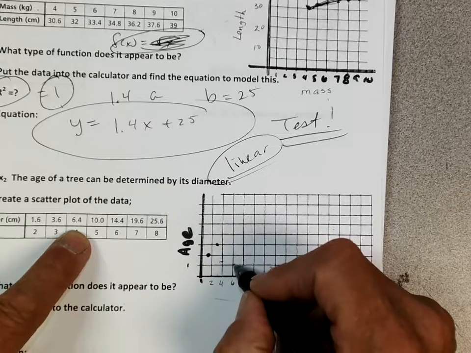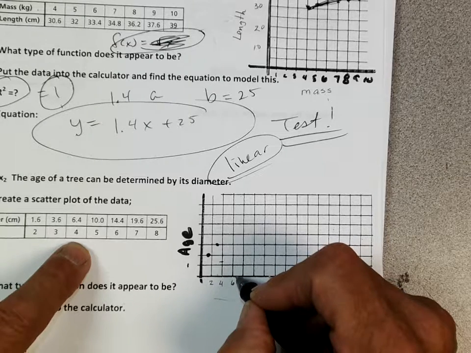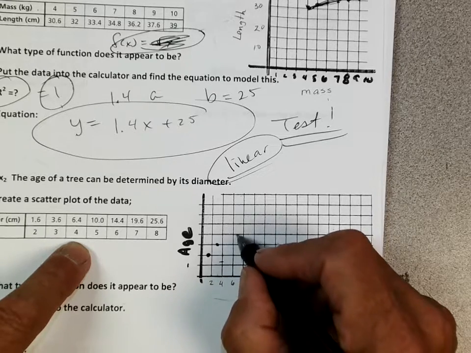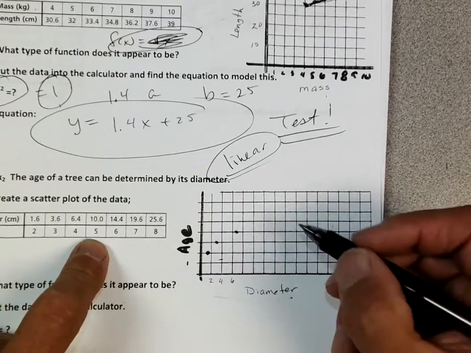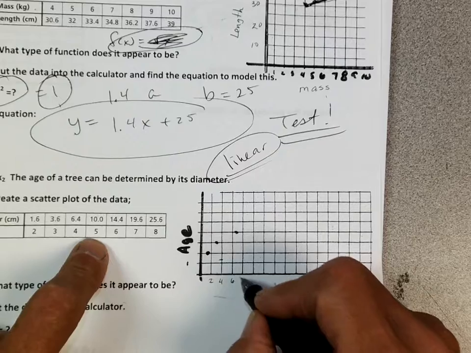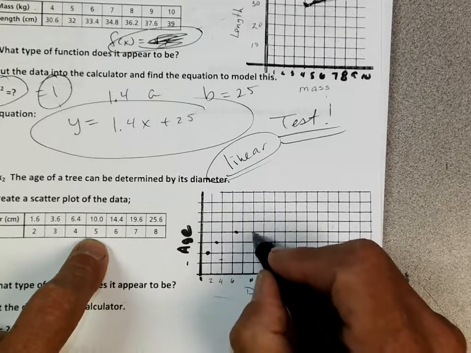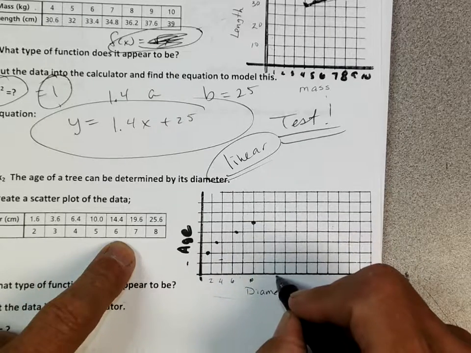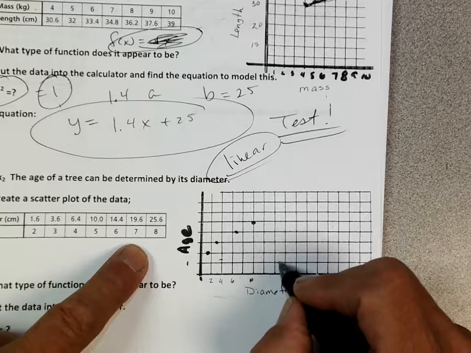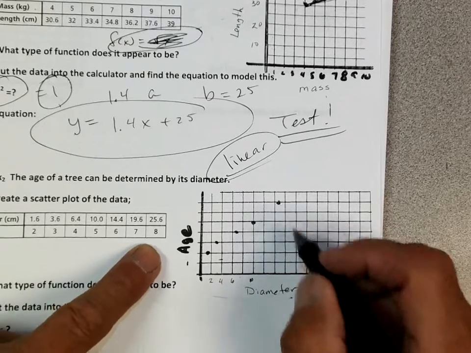6.4 is maybe here and a height of 4. 1, 2, 3, 4. 10, 8, 10's about here, and 5. 1, 2, 3, 4, 5. Okay. 14, 10, 12, 14.4, and 7. 1, 2, 4, 5, 6, 7, and 25.